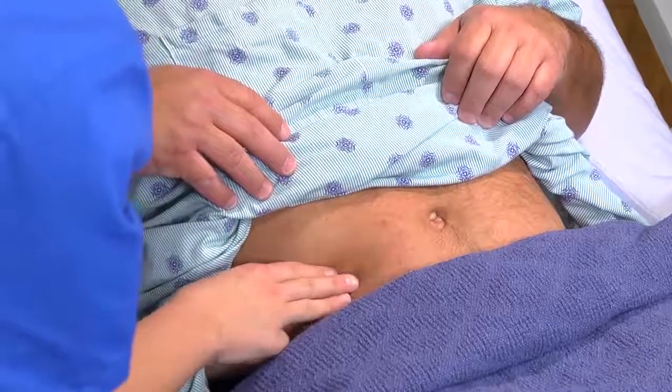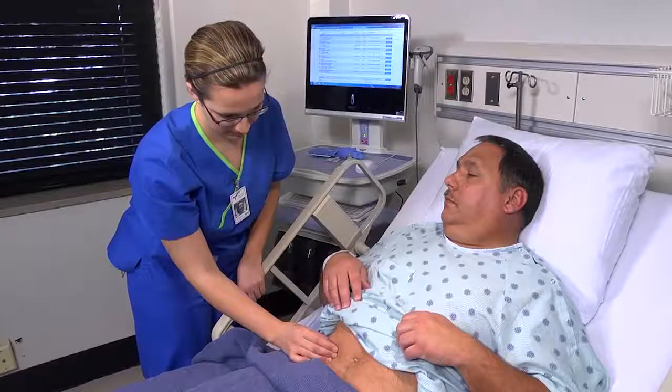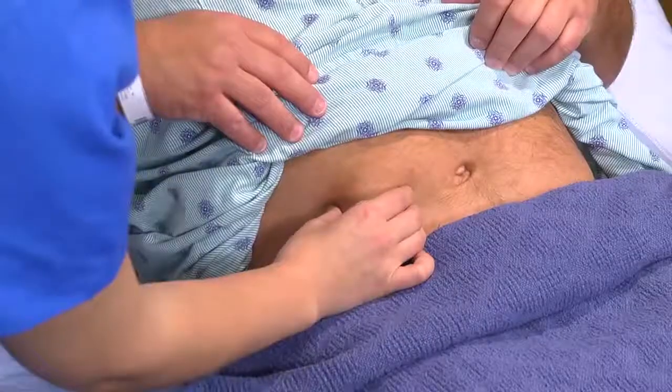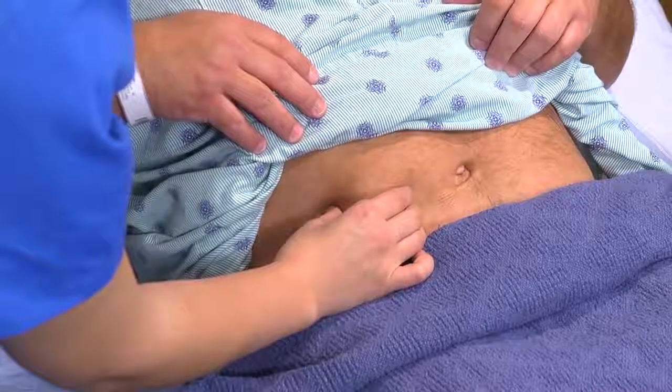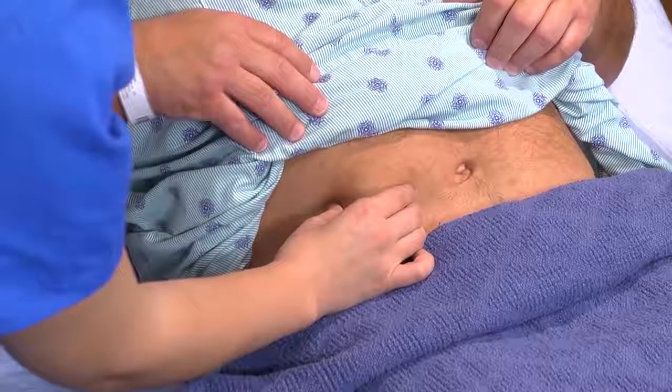To make sure you have the right size needle, use your thumb and forefinger to grasp a skin fold of tissue at the injection site. Measure the fold from top to bottom and check to ensure that the needle is about half as long.